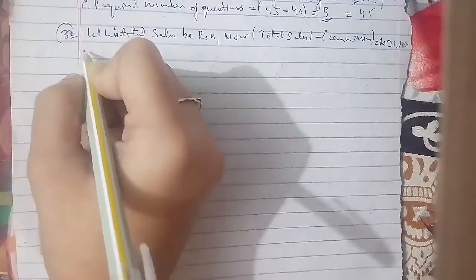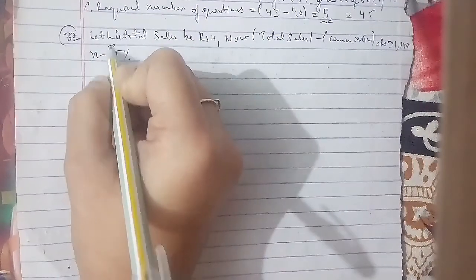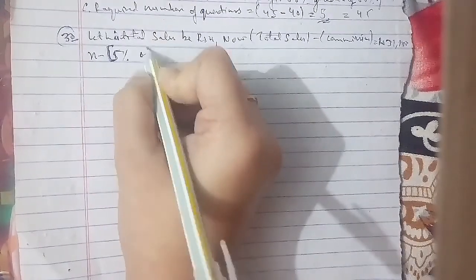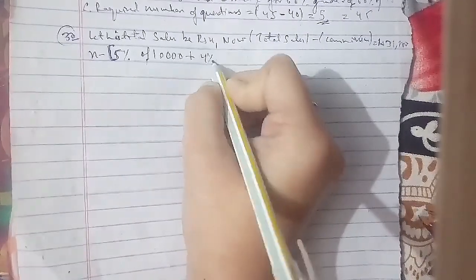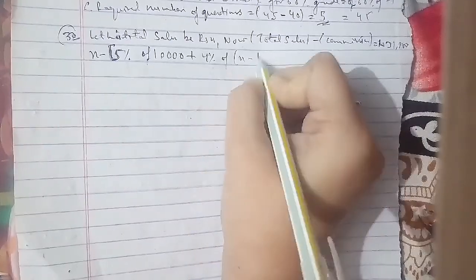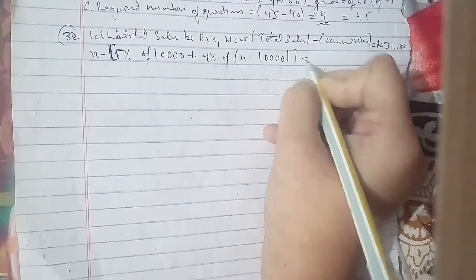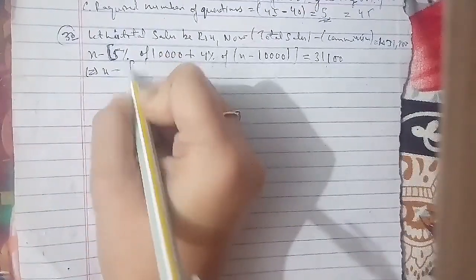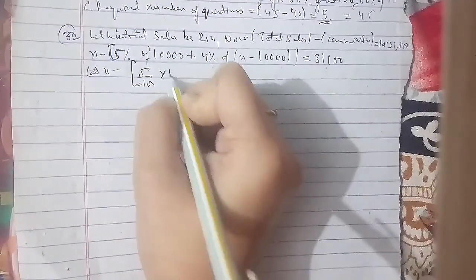Now X minus 5 upon 100 into 10,000 plus 4 upon 100 into (X minus 10,000) equals 31,100, which further gives X equals 31,200 into 25 upon 24.